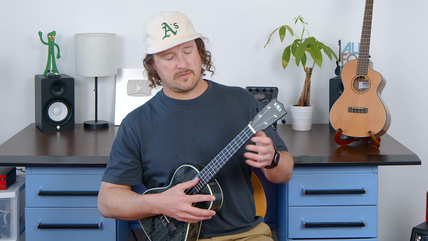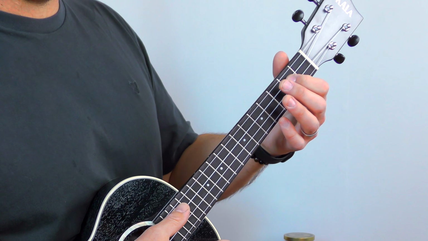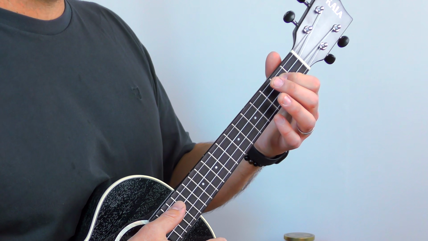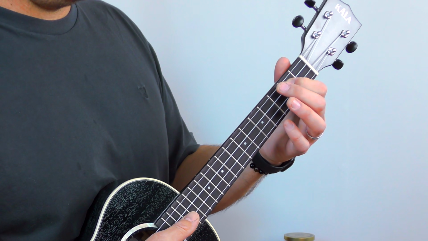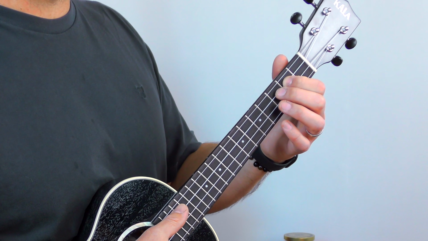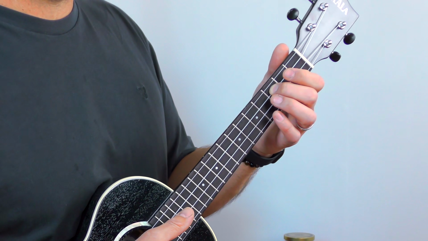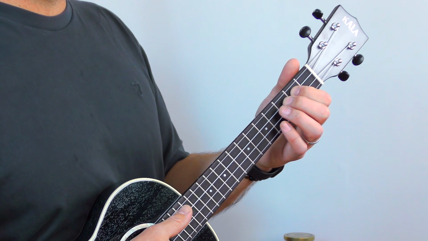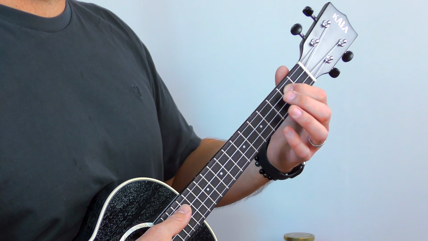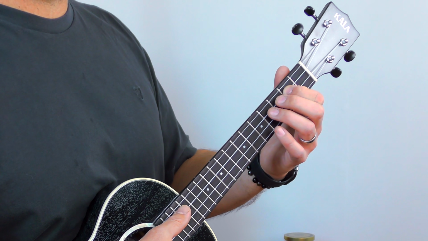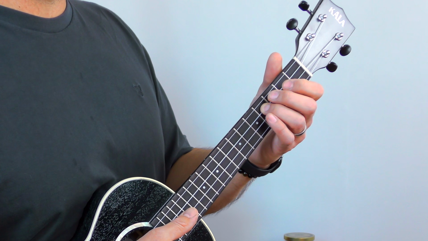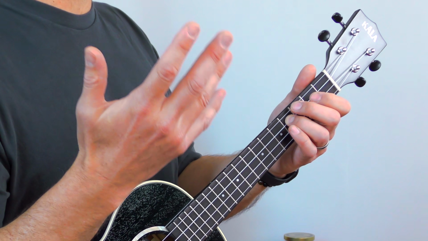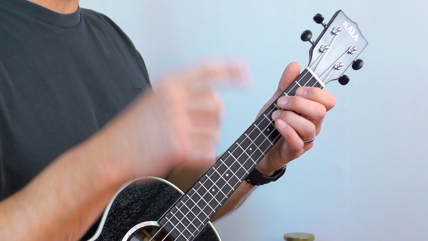Well, a half step is when you move from one fret to the next. So for instance here, if I go from the second fret of the C string and I move to the third fret of the C string, I have moved a half step, or they call that a semitone. If I move 2 frets from the second fret to the 4th fret, I have moved 2 semitones, 2 half steps, or what they call 1 whole step.